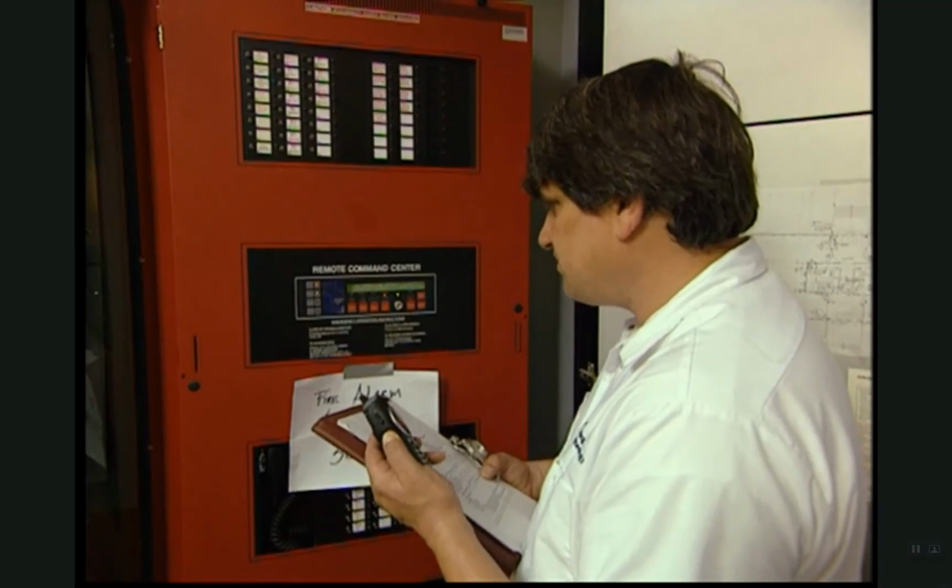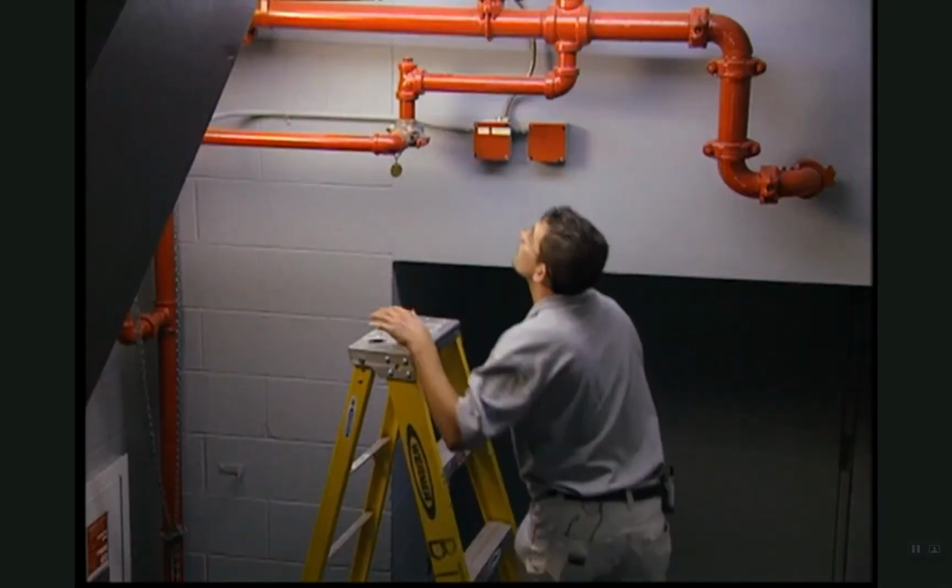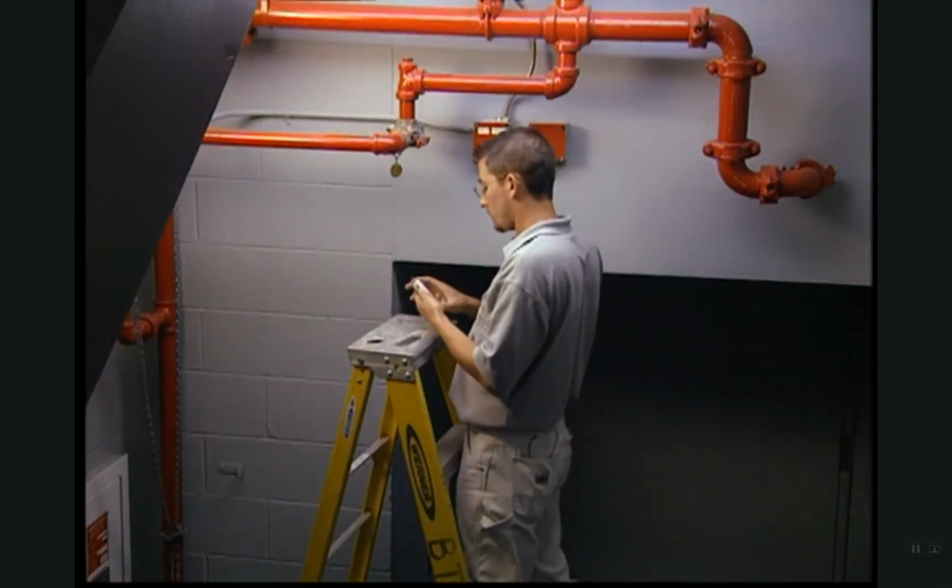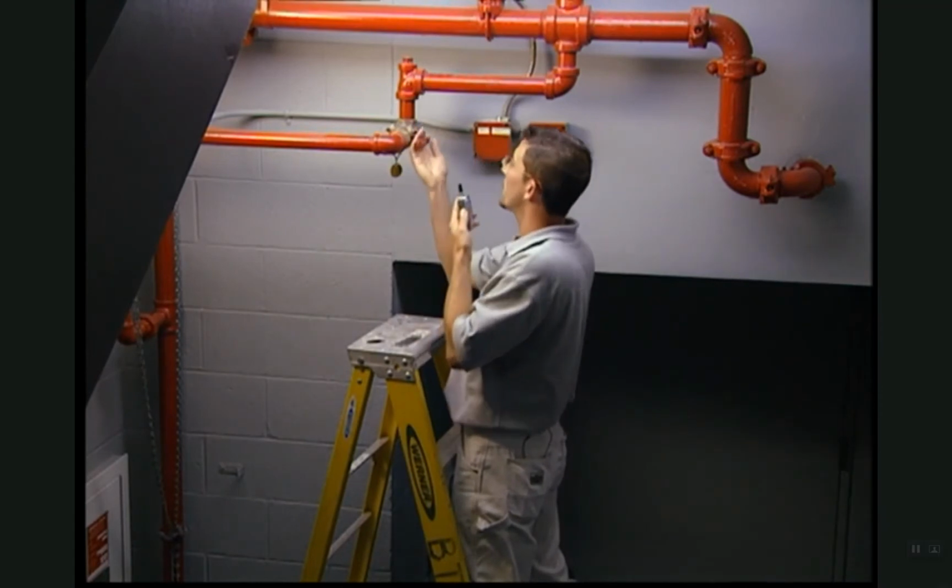Sprinkler system water flow devices should also be tested at least semi-annually. Opening the test valve now, Tony.